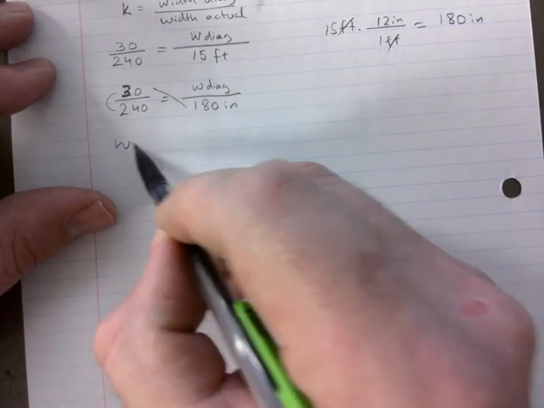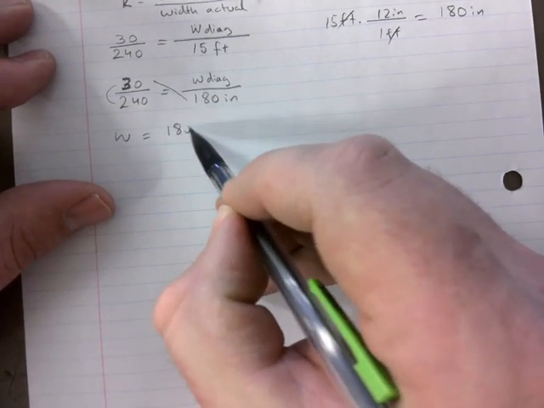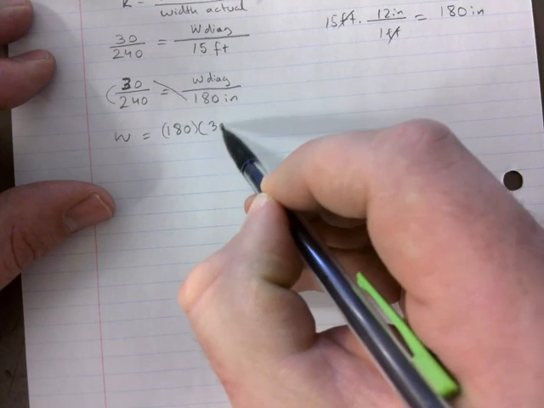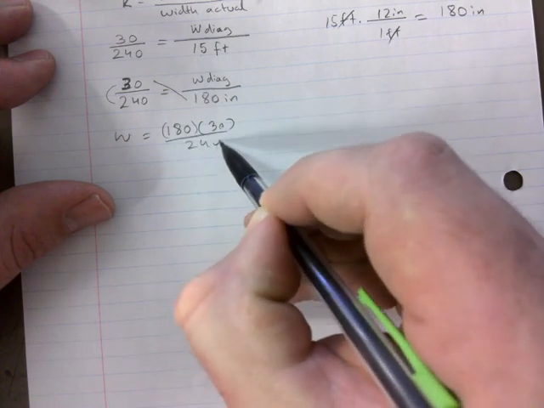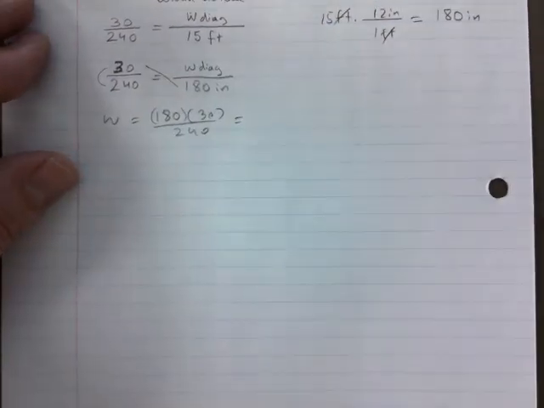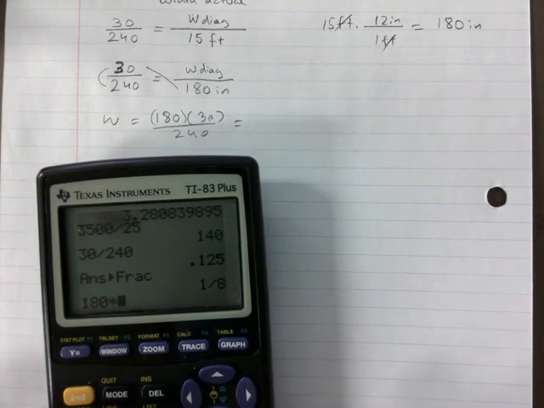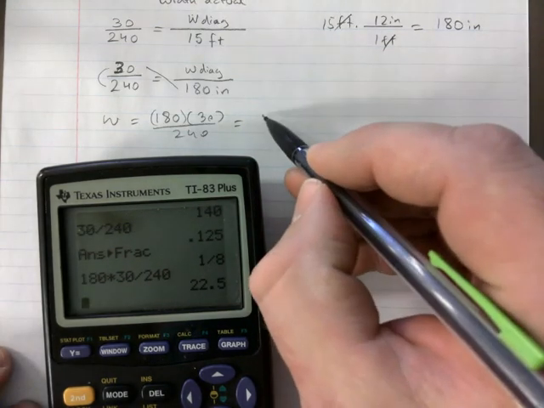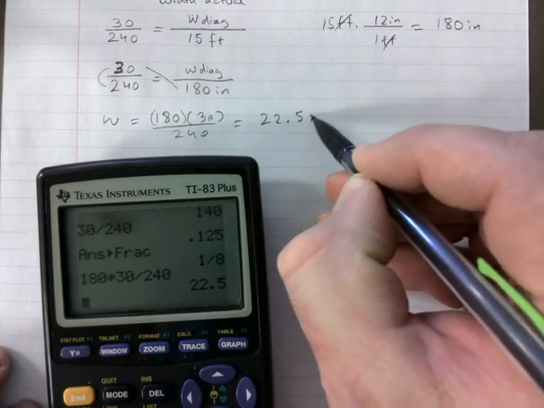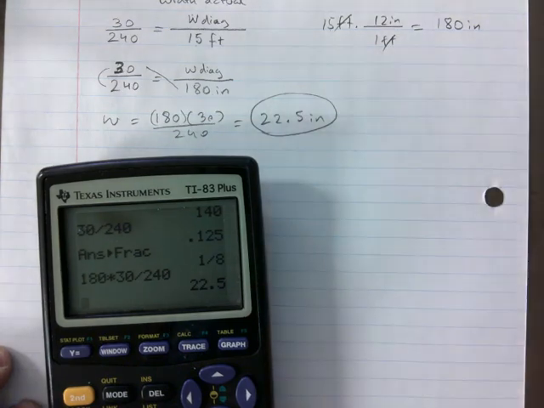Anyways, nothing worse than making a mistake on live television. All right, 240. I don't make mistakes, really. Just testing you. There we go. So that's 22.5 inches. That is the width of the diagram, of the scale, sorry. Scale, obviously, but diagram, same thing.